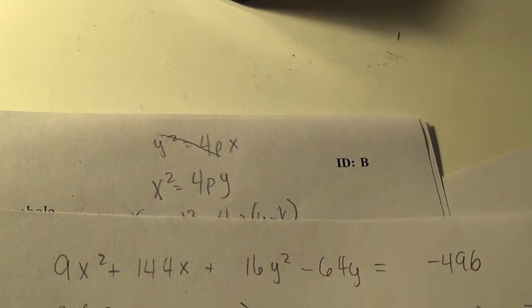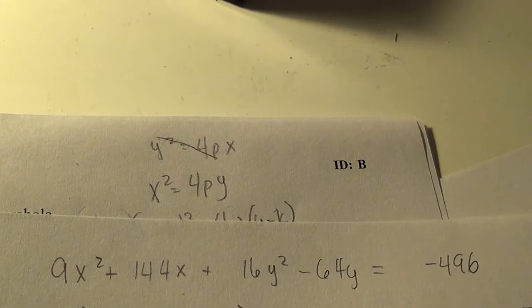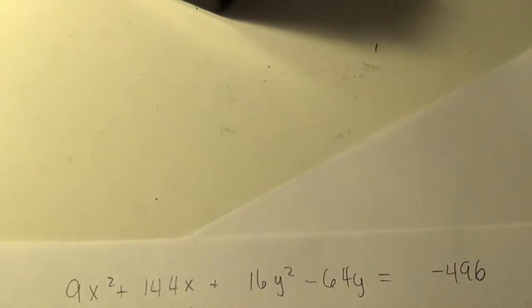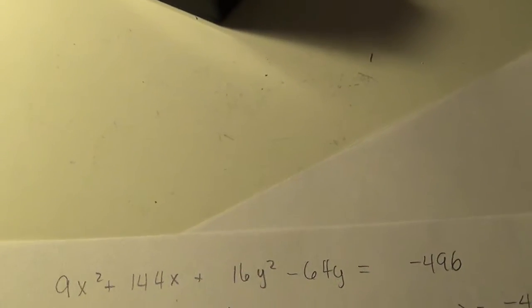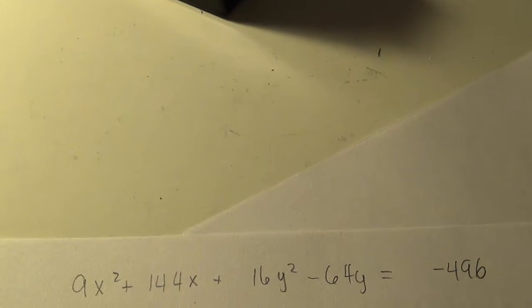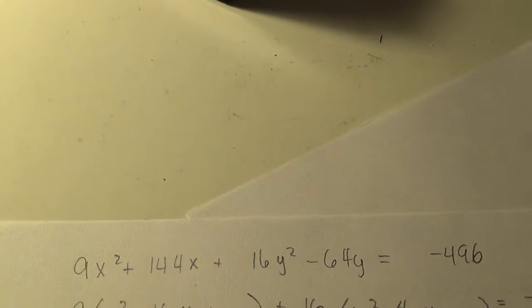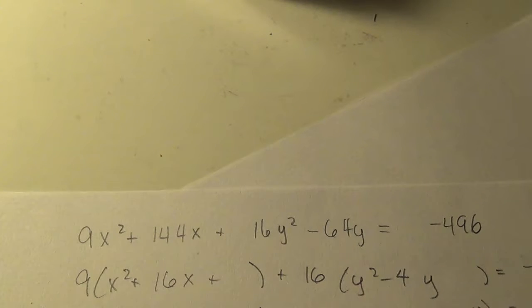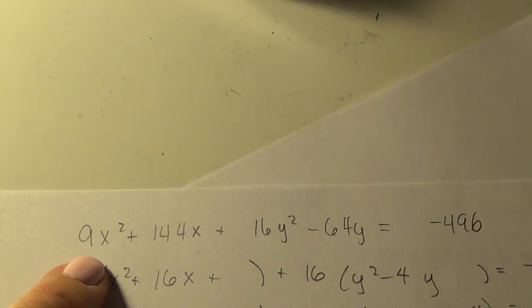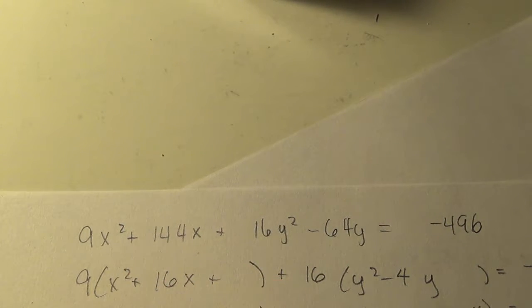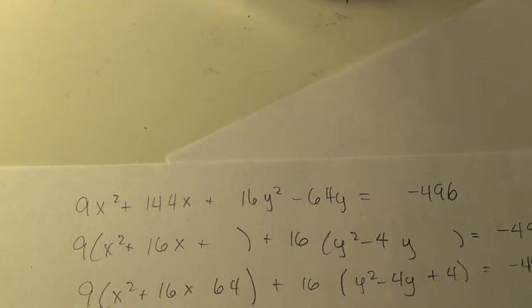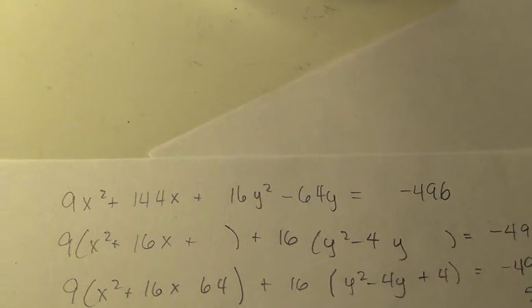First of all, put the constant on the other side. Verify that. Then group your x together, y together. Then pull out the lead coefficient, 9 for x, 16 for y. And then complete the square.